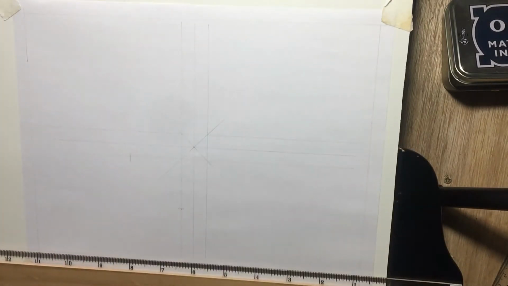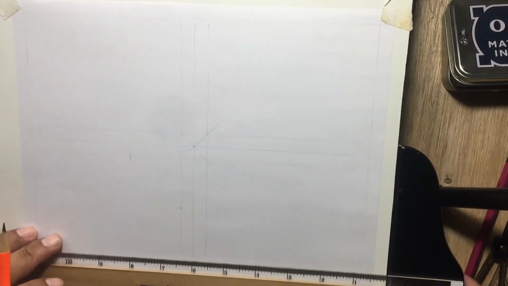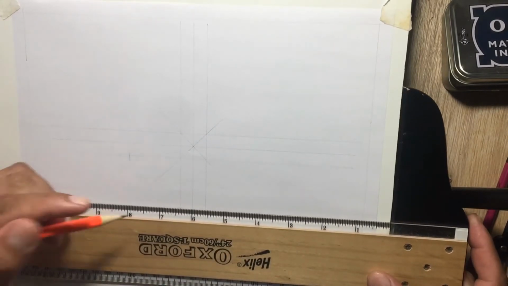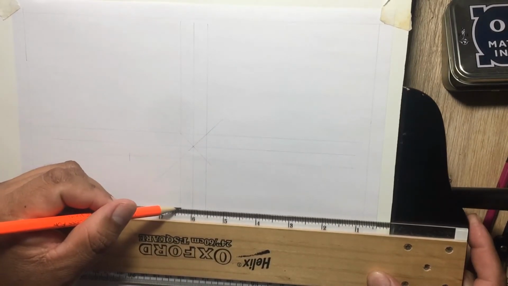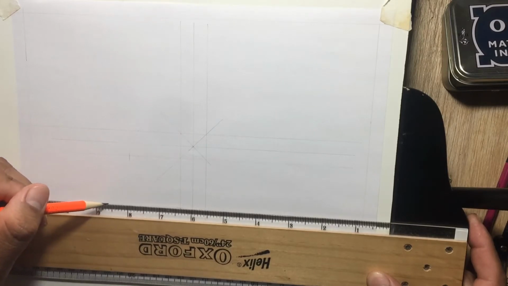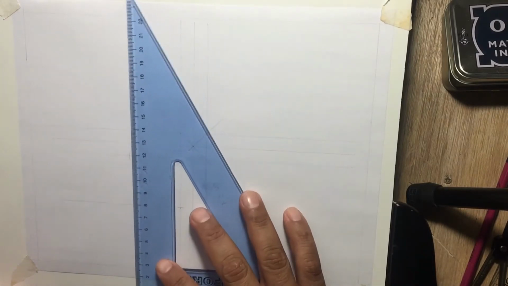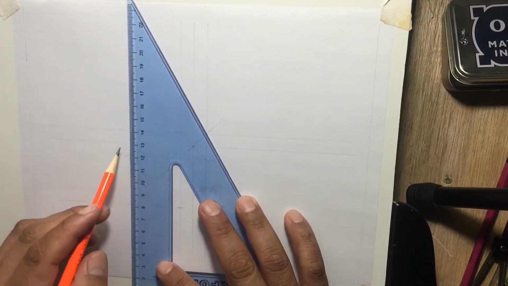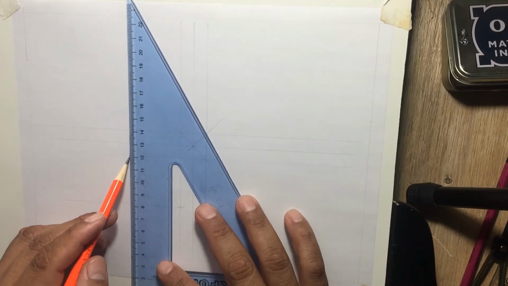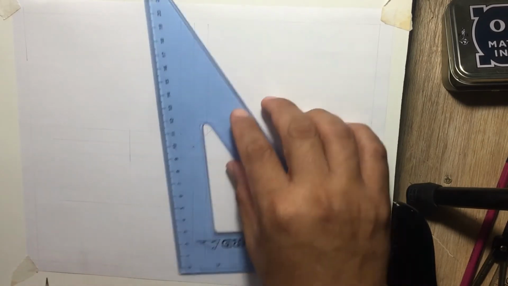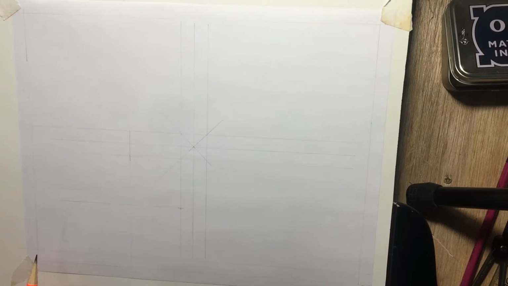Okay, and then you use your t-square and you draw construction line. This will be the center for the circle. So that is the center.